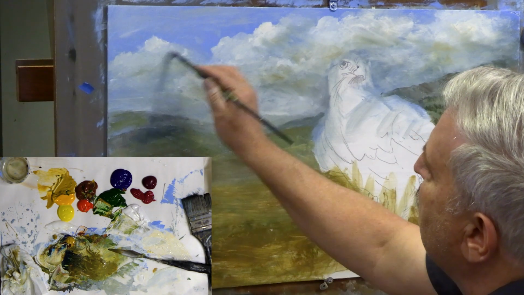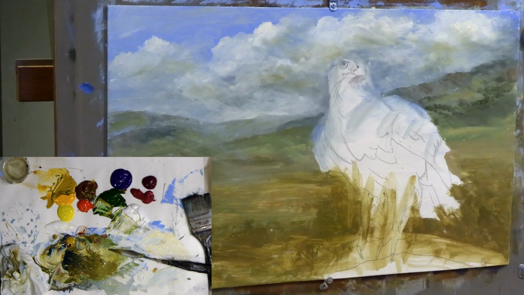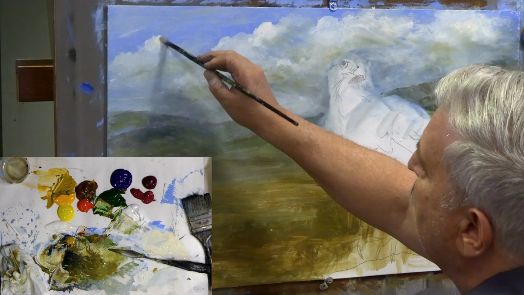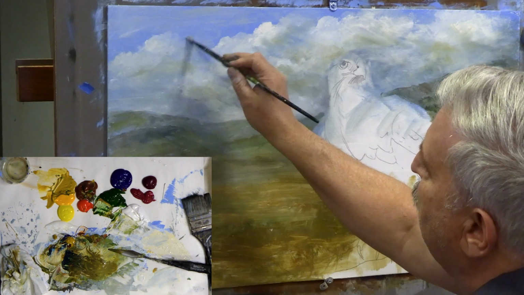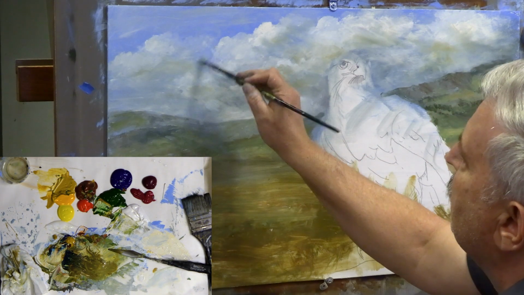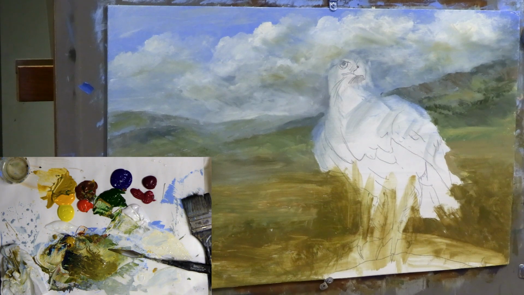Every time you touch the colors, you feed them a little bit of extender, and they'll stay wet. But you can also just come back and mist them, and use the acrylic and water properties that way as well. So there you go. That looks pretty good.